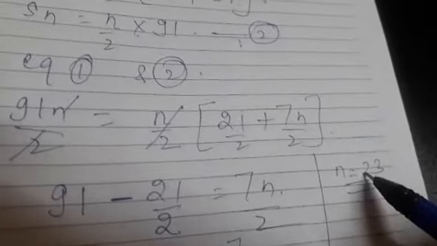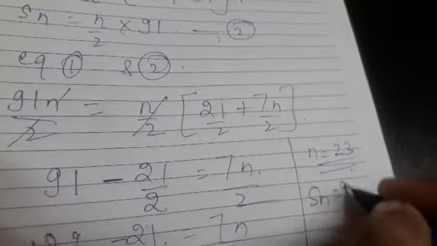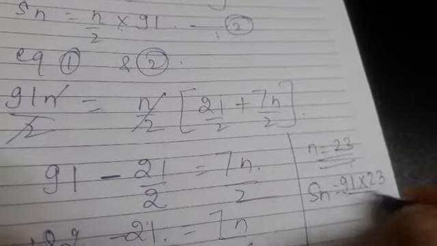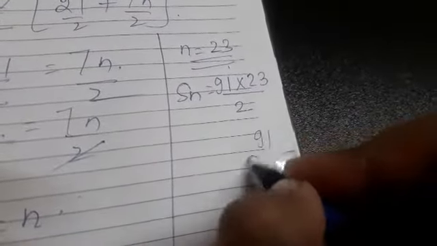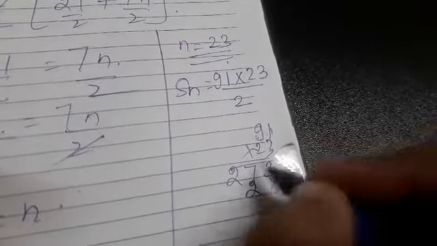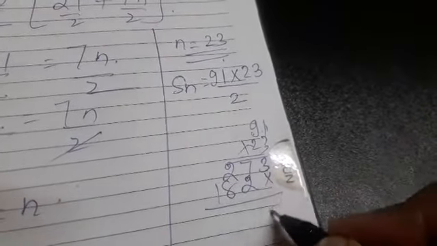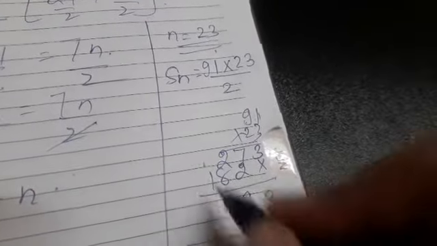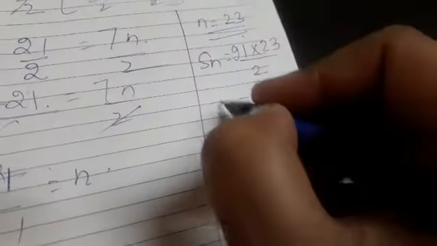Right, children? Now when I've got n as 23, I can easily find Sn because I have this equation. So Sn will be equal to 91 into 23 upon 2. You can multiply: 3 ones are 3, 3 nines are 27, 2 ones are 2, 2 nines are 18. So here I get 2093. So Sn is equal to 2093 divided by 2, or if you want it in the mixed fraction, you will get the answer.